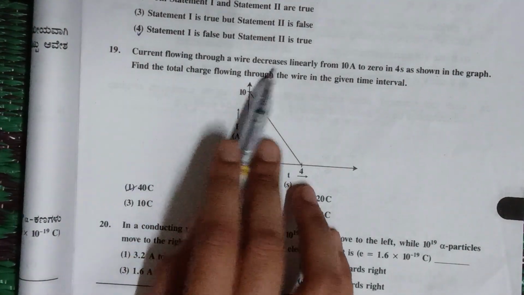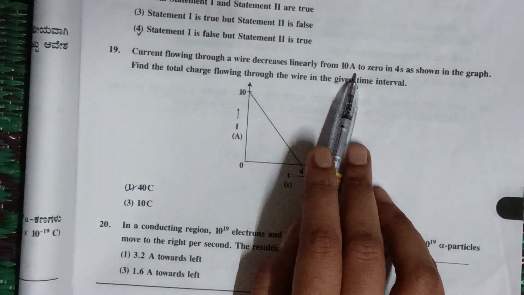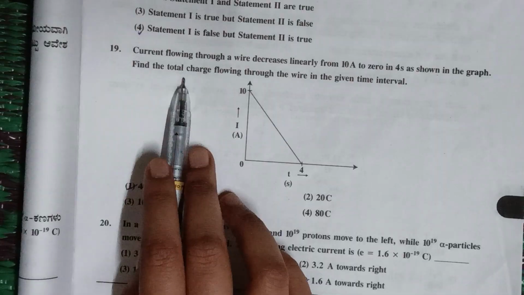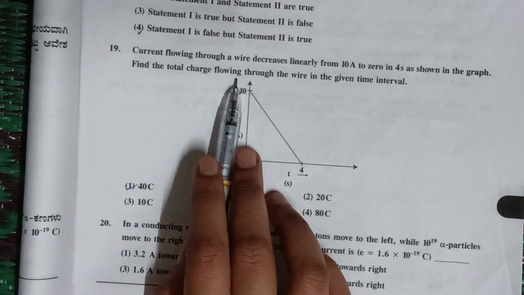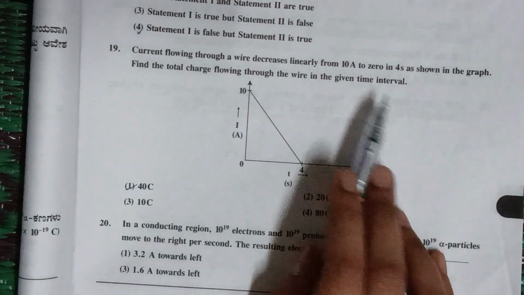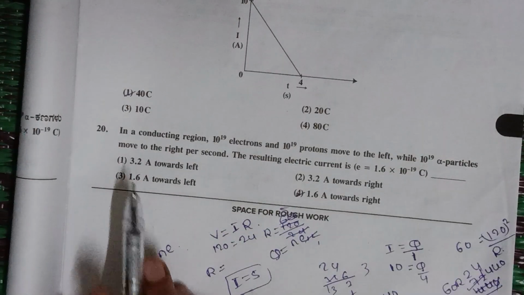Current flowing through a wire decreases linearly from 10 A to 0 in 4 seconds as shown in the graph. Find the total charge flowing through the wire in the given time interval. Option 2 is the correct answer.